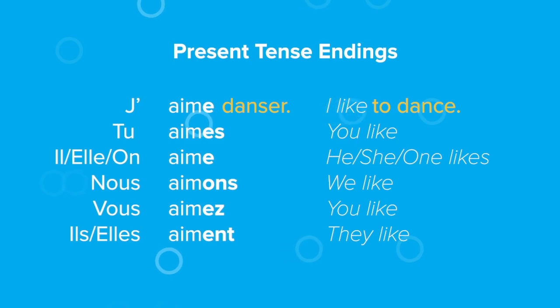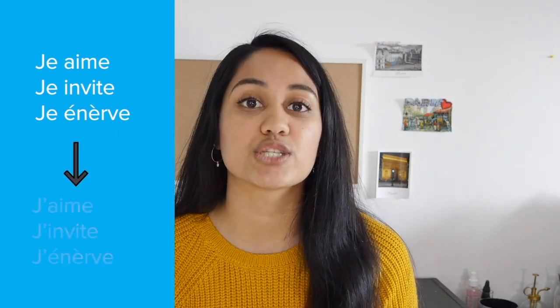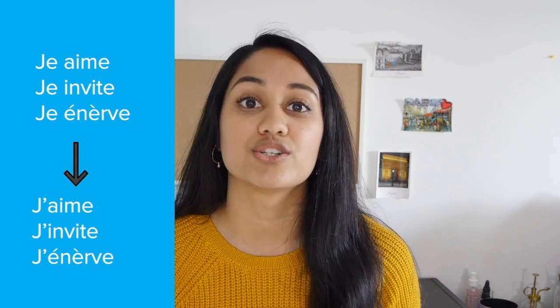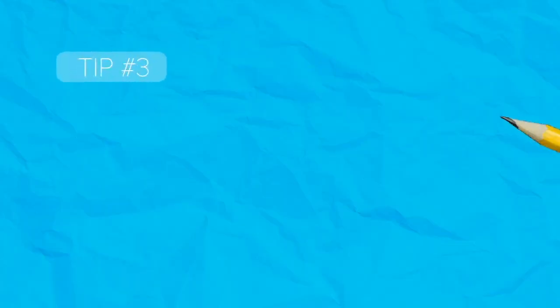J'aime danser. Take note also that if a verb starts with a vowel, like aimer, énerver, inviter, you will drop the E on the je and just put J apostrophe and then the conjugation of the verb. So it's not je aime, it's j'aime.